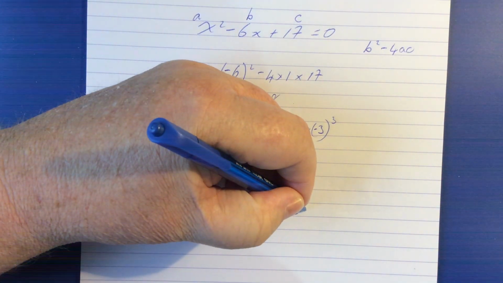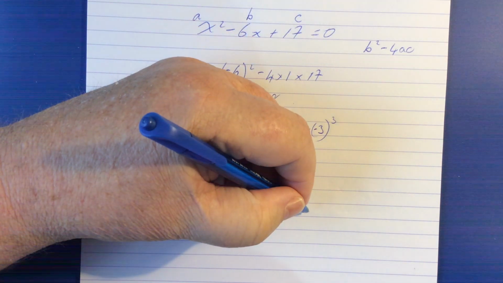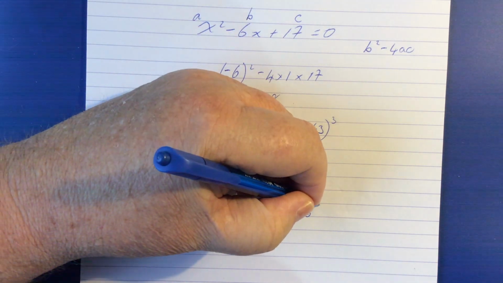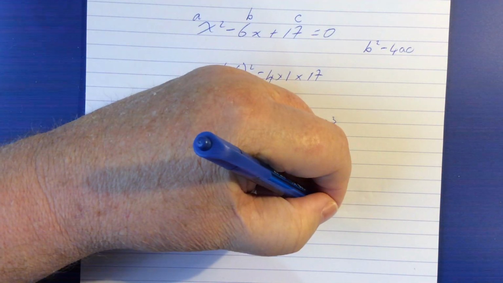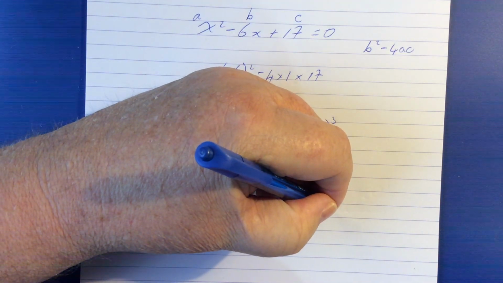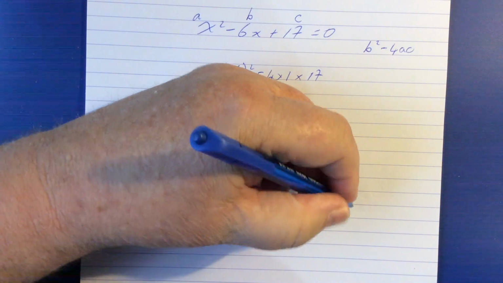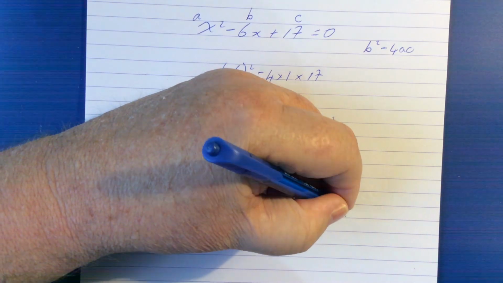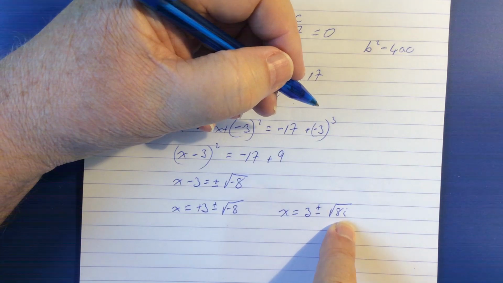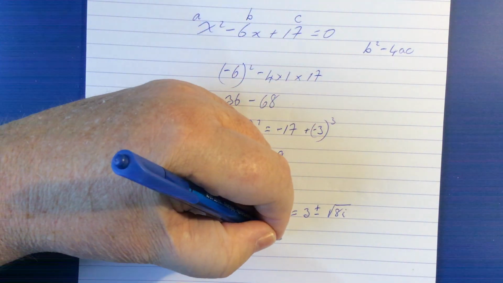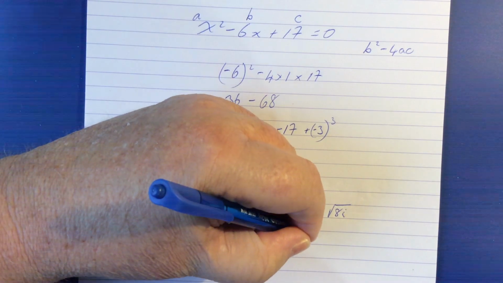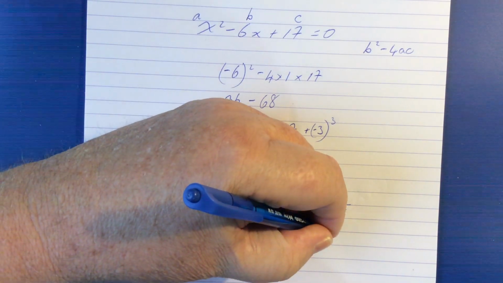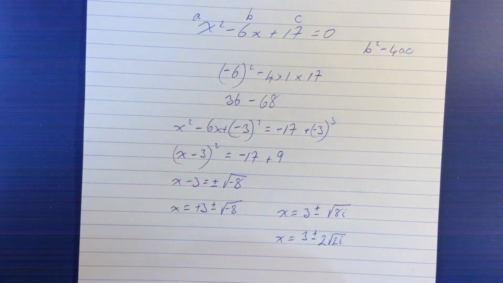X equals 3 plus or minus the square root of 8, and there's our imaginary number there. And we can further simplify this. X equals 3 plus or minus 2 root 2 i.